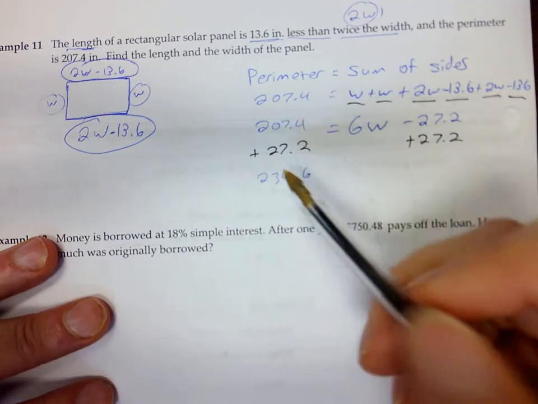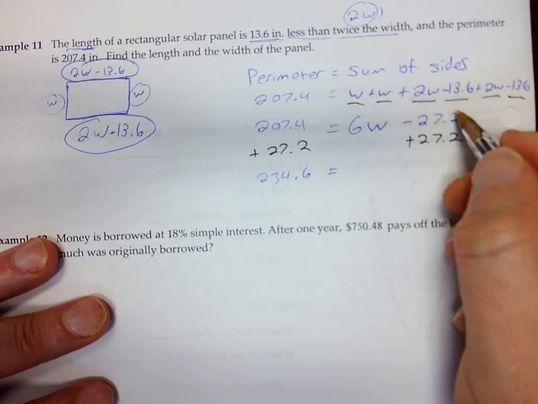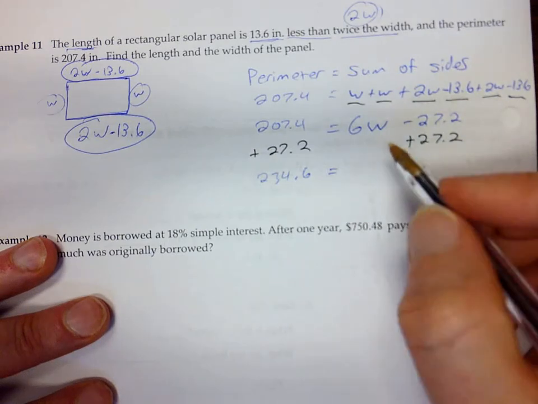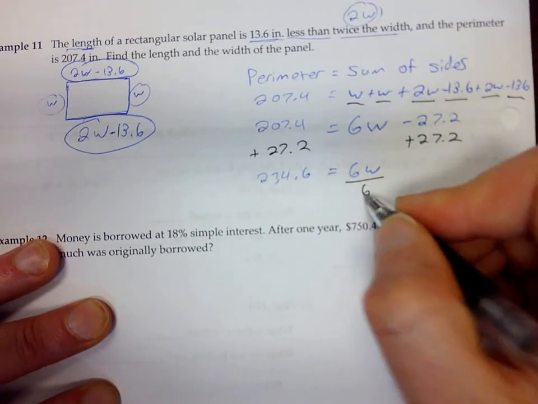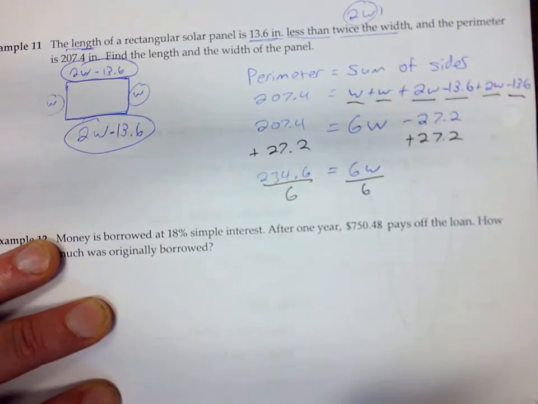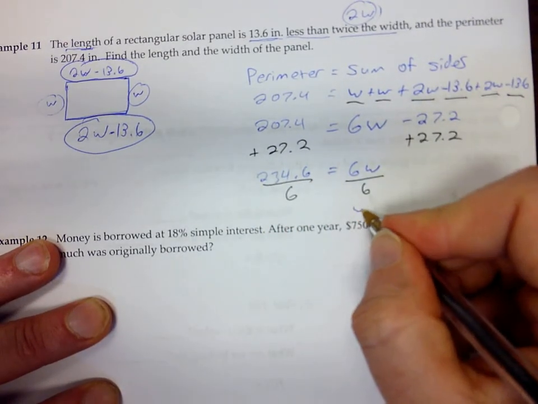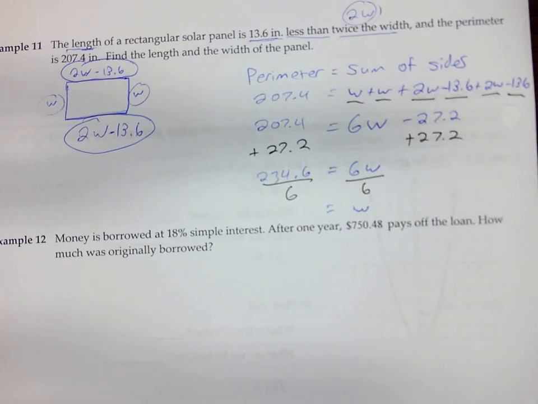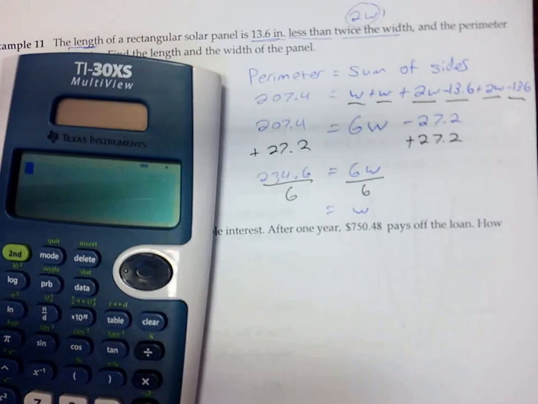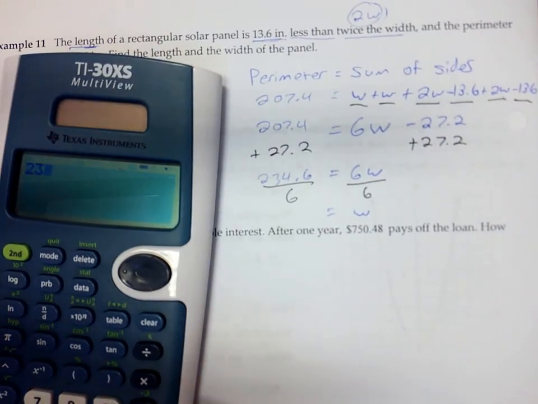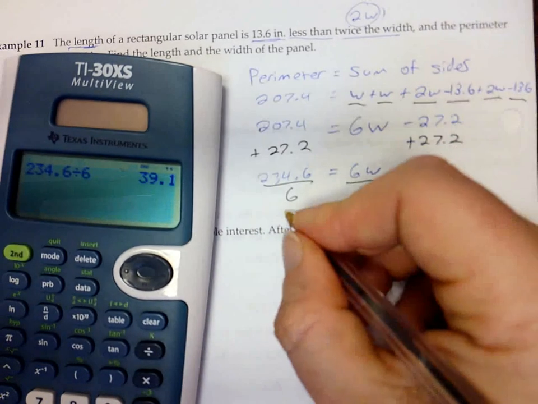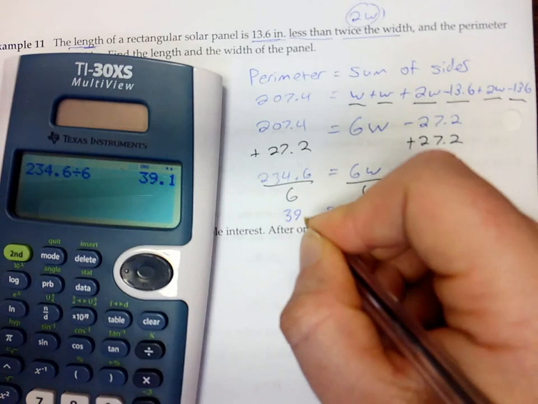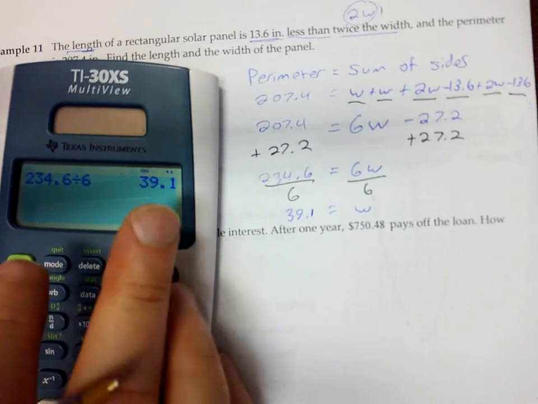And on the right, the 27.2 canceled, and I'm left with 6W. So finally, I am just dividing. Boy, I hope this works out nicely. I will definitely need a calculator for this. Unfortunately, it did not work out to be a nice, pretty whole number, but that's okay.